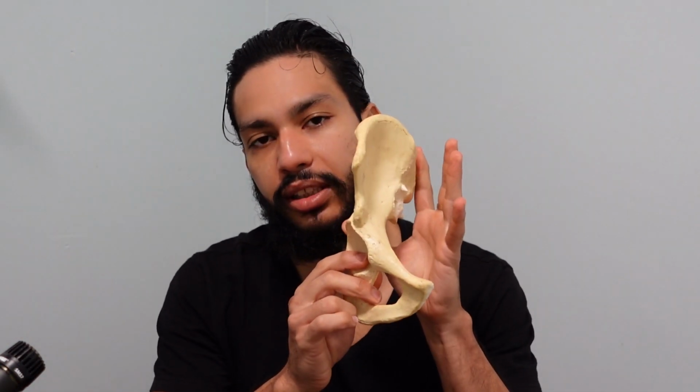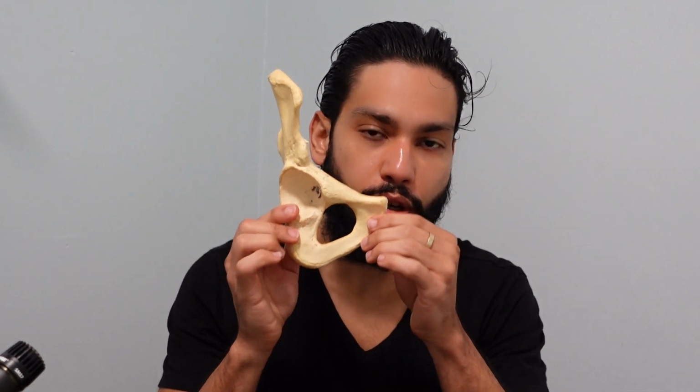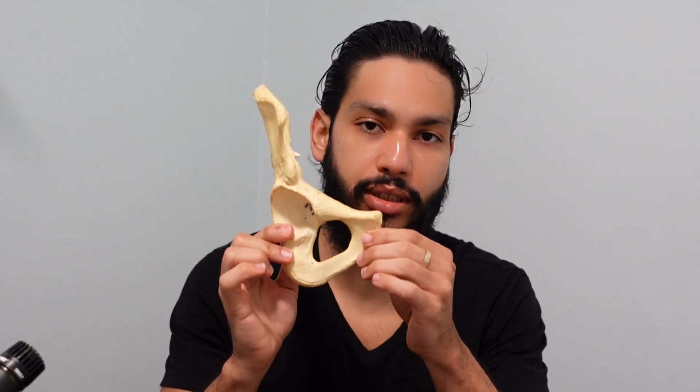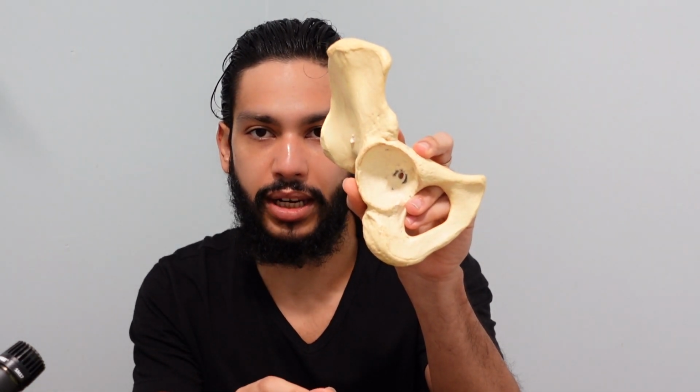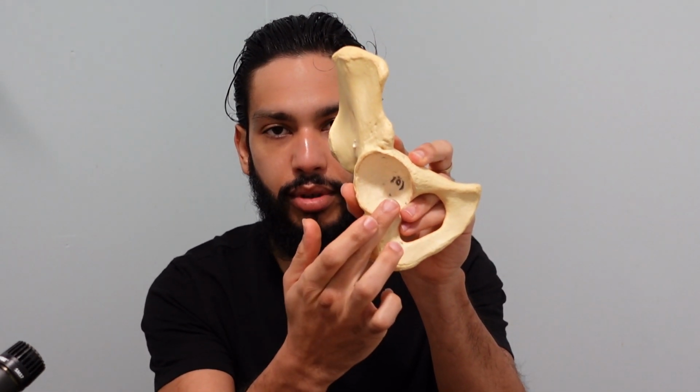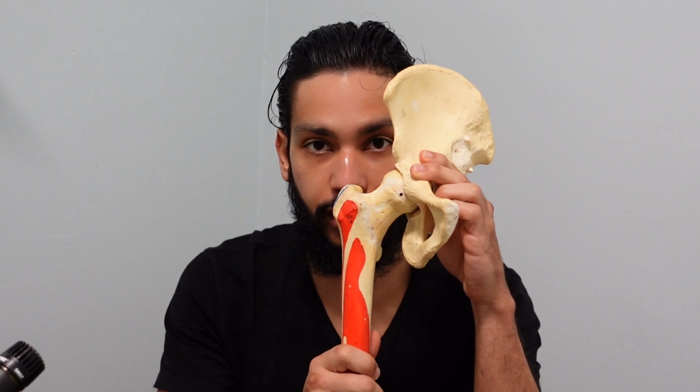I'm going to make a completely separate video that's going to talk about this bone in more detail. But for now, the part of this bone that I want to focus our attention on is the part that receives the femoral head and directly participates in the hip joint, which is going to be this part right here. This is the acetabulum. So this is going to be the socket for the ball that is the femoral head to fit in like so.